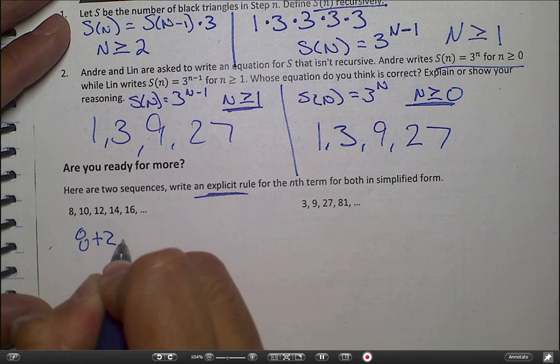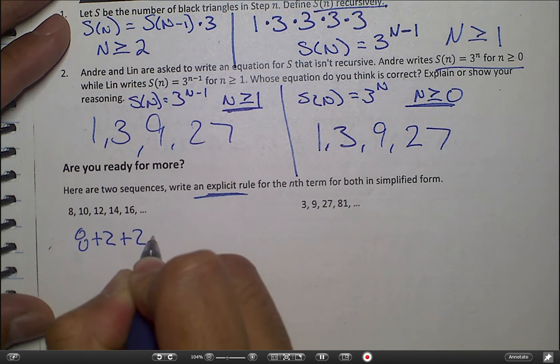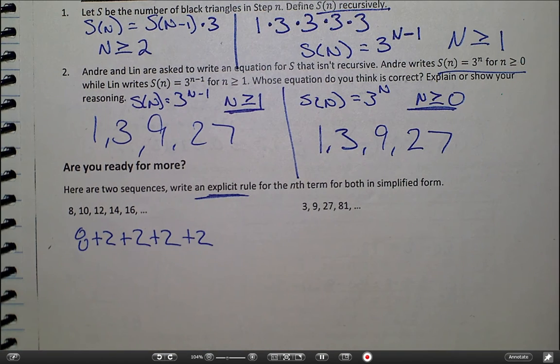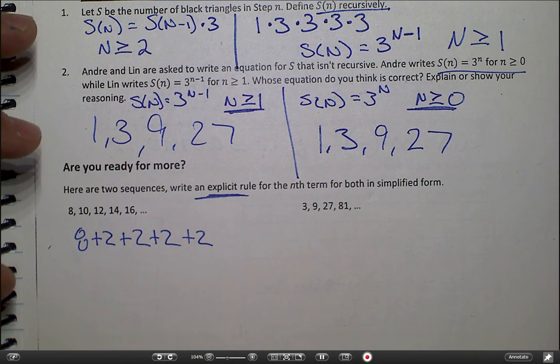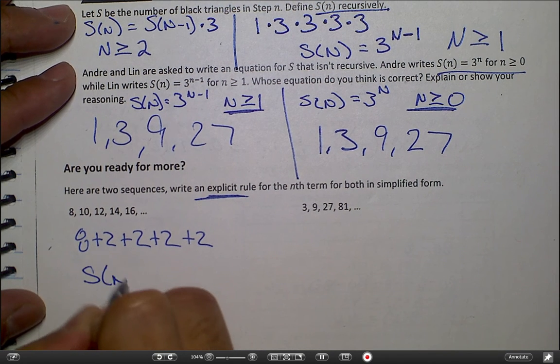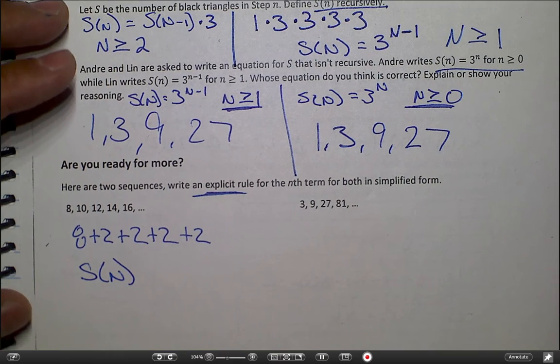And then I. So, repeated addition is just what? Multiplication, right? So, let's say this is going to be, I'm going to call it S of n. Go ahead.